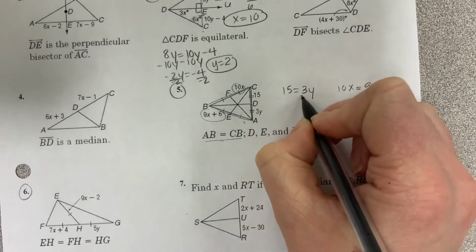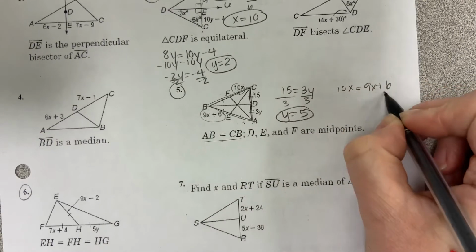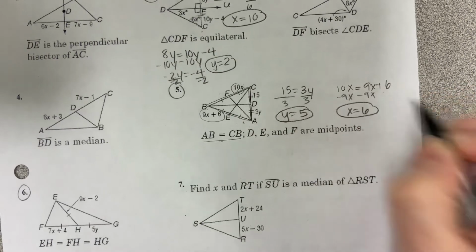So my first equation, we get y equals 5. Second equation, x equals 6.